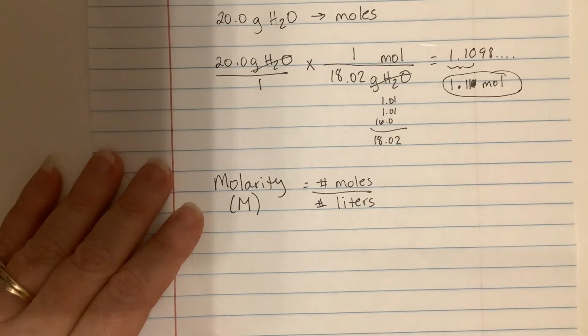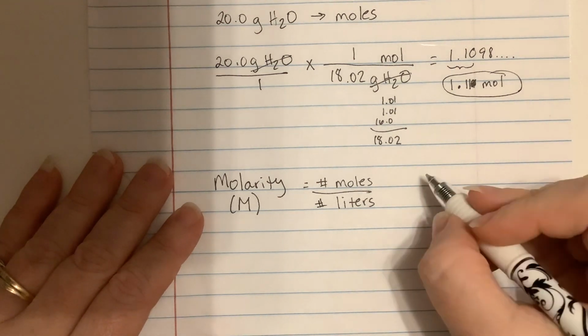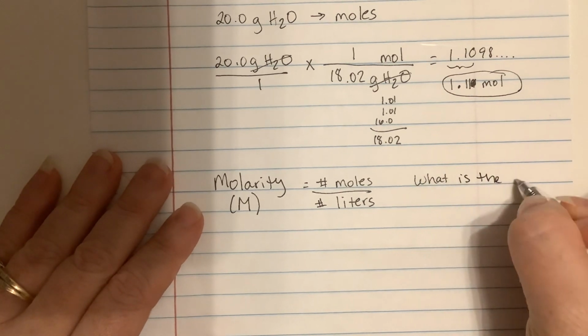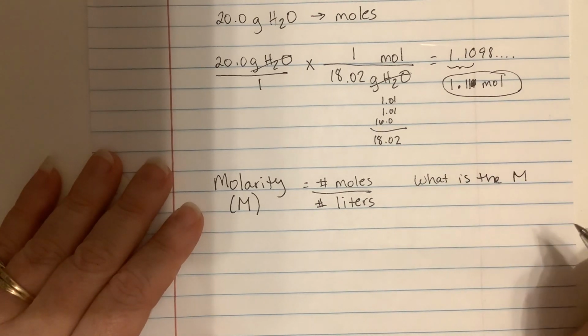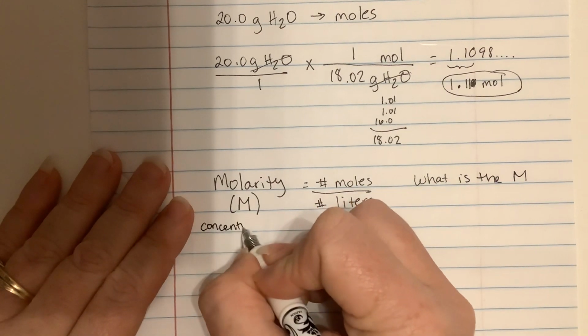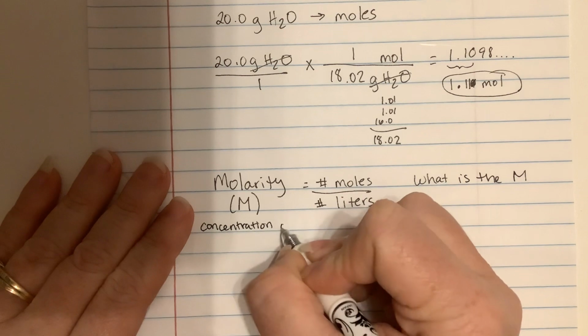Okay, so let's say we want to find out what is the molarity. By the way, molarity also means concentration of. So if you're like, I don't even know what that means, concentration of.